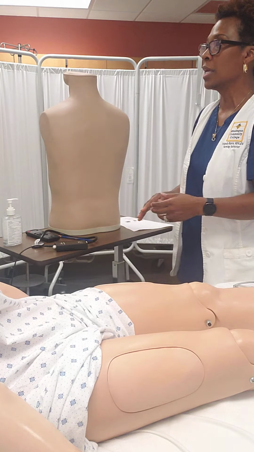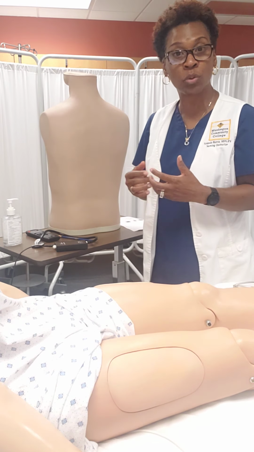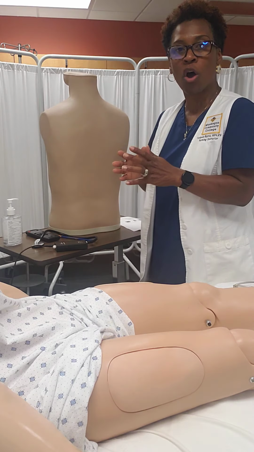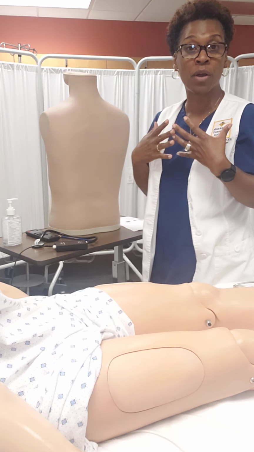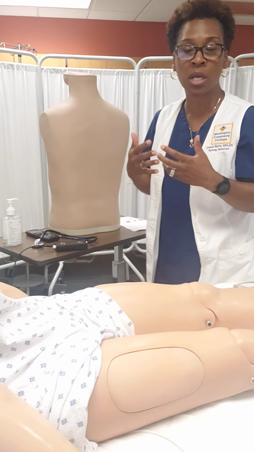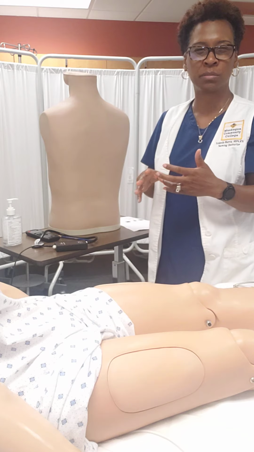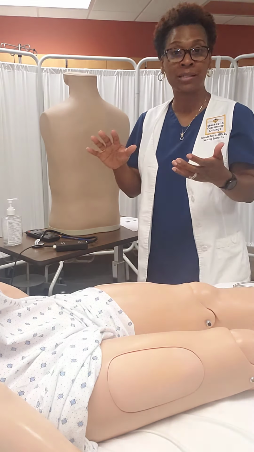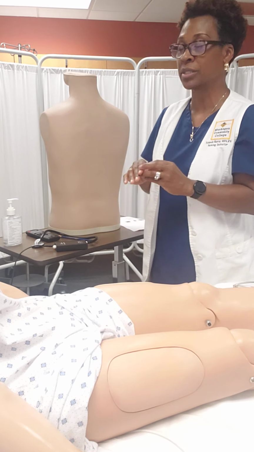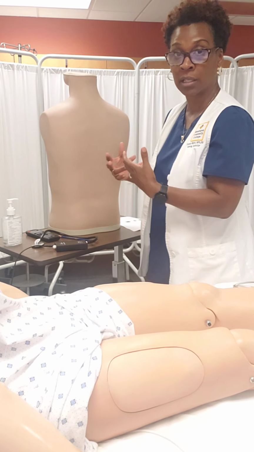Tactile fremitus is to determine if there's an obstruction of some sort within the lungs, because when we talk, if we put our hands on the back of our skin or even on the front, we could hear that vibration that's coming through. But if there's a collapsed lung or if there's mucus there, then sometimes you will not hear those vibrations. So we're testing to see if everything is clear within those lungs and that lung expansion.